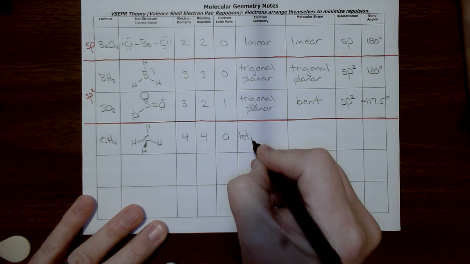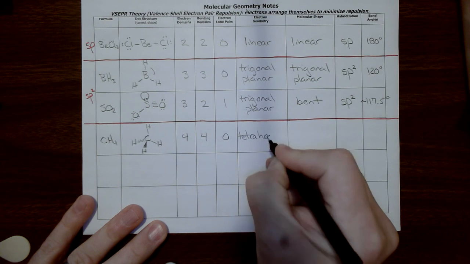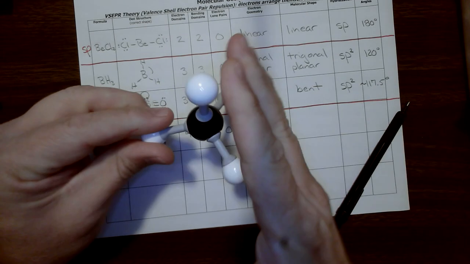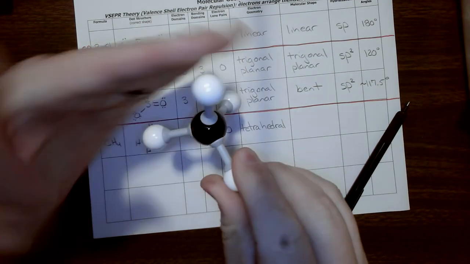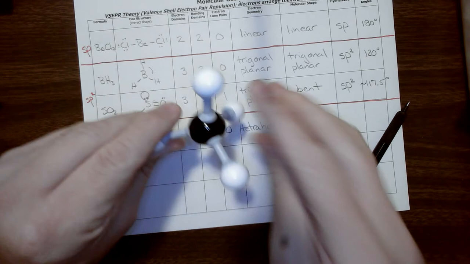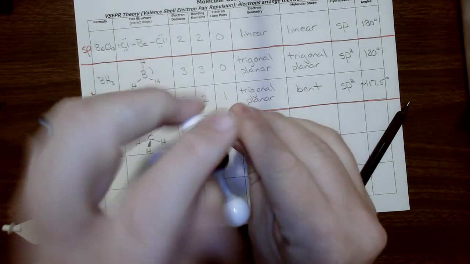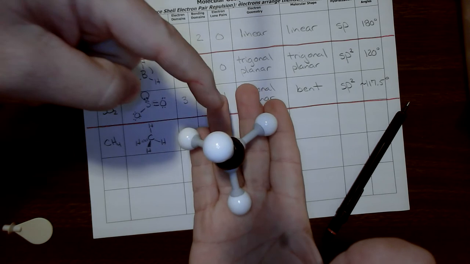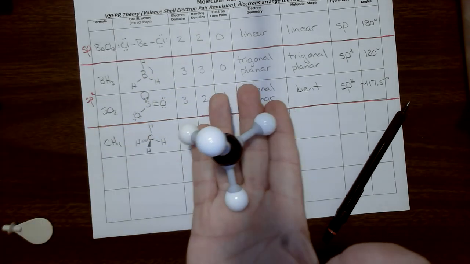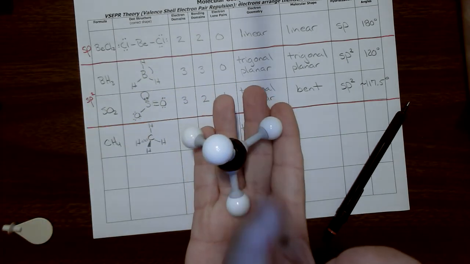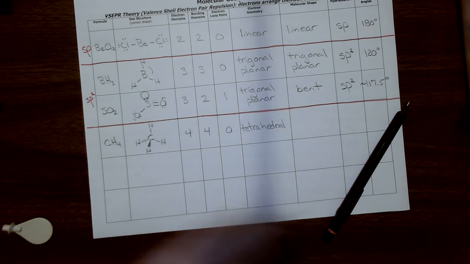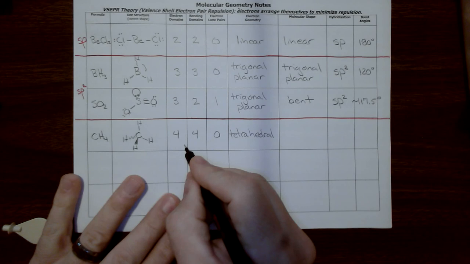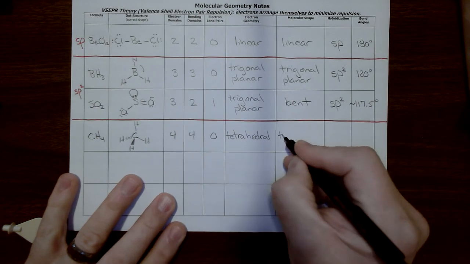Tetra meaning 4, hedral meaning sides or faces. And if you can look at this, I have one side here, one on this side, and then one on the bottom. So that's 4 sides. 1, 2, 3, and then the one on the bottom is 4. So tetrahedral. Since these two are the same, it also has a tetrahedral molecular shape.